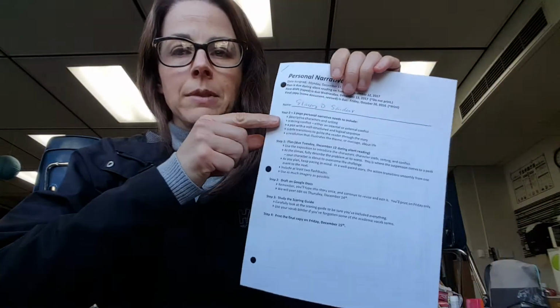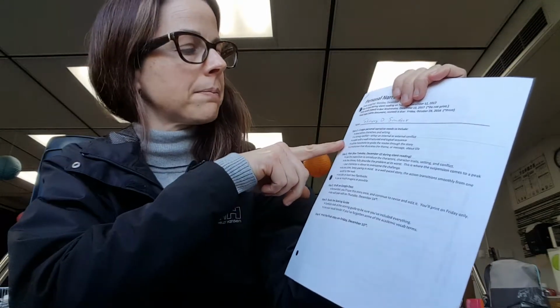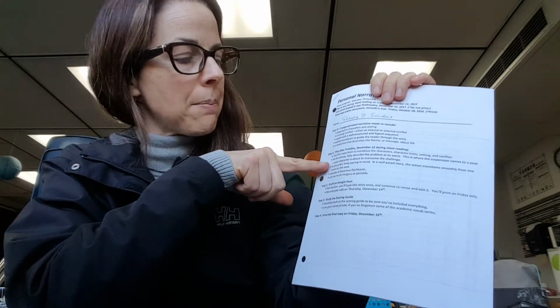Okay, so here's mine. And you can see just various things you need to include. What you need to include: step 1, due Tuesday during silent reading. Step 2, we're going to draft on Google Docs. Now remember, a draft is when you type it in Google Docs, and every time you print, that's a draft, but it's the same document. You don't keep retyping, we just keep revising and editing. And then step 4, only the final copy this time will be printed, and we'll do that on Friday. And you can see here are all the due dates as well.